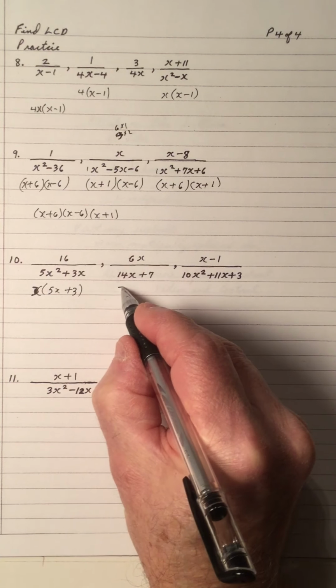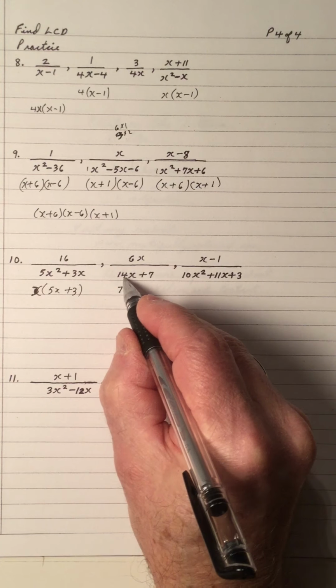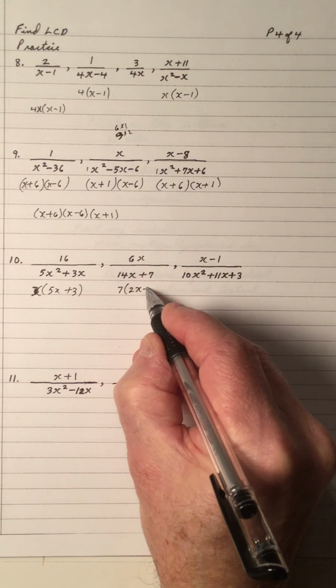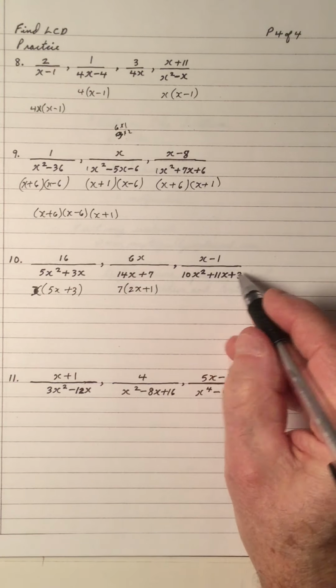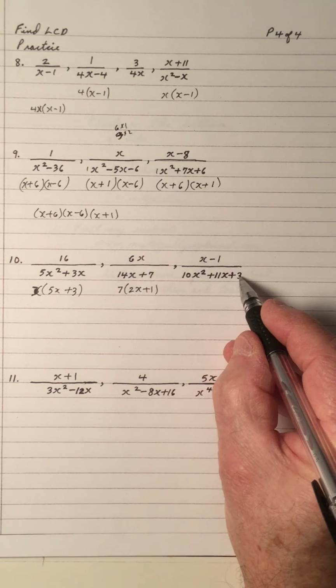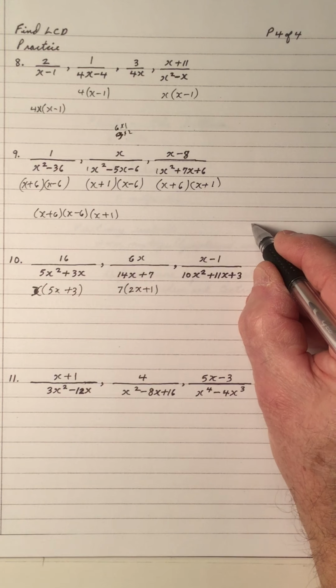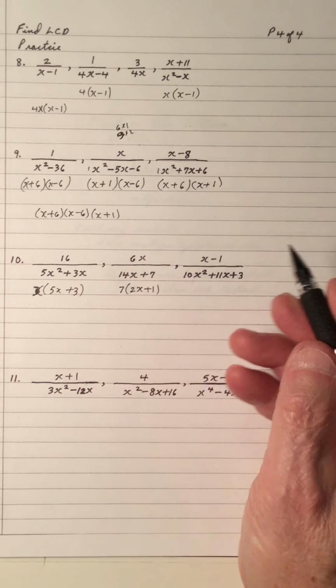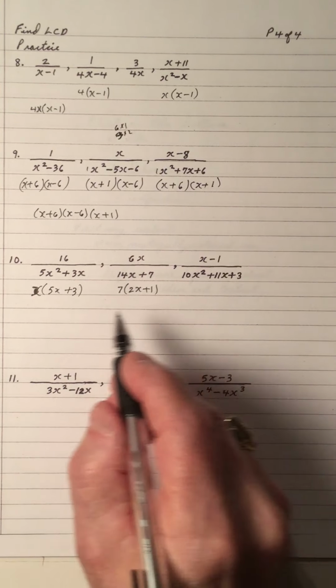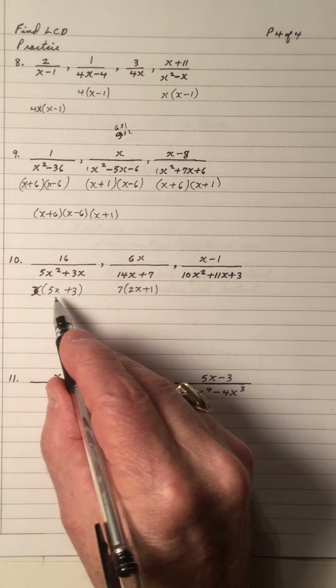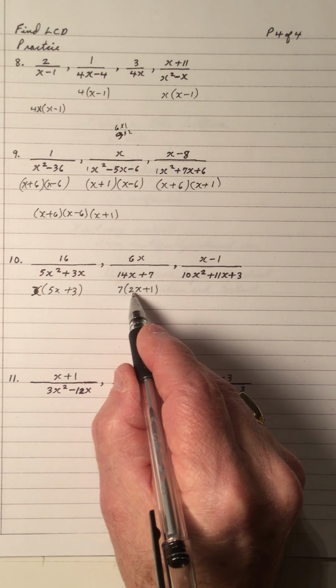And GCF is a 7, so 7 into 14x goes 2x plus 1. And 10 is not a GCF, you can't take it out. So therefore, just pretend, or think for a second, that that's a 10, which is made up of 5 and 2.